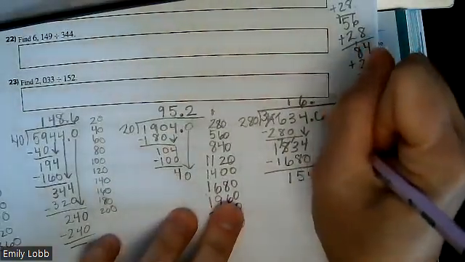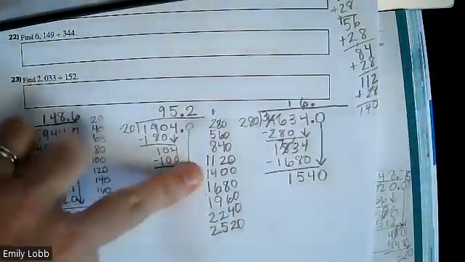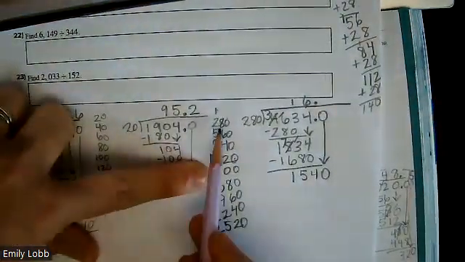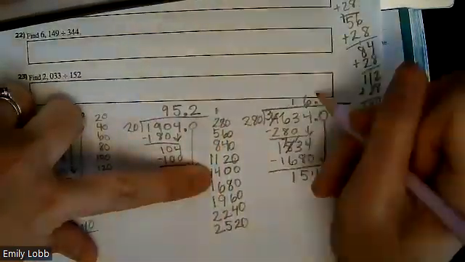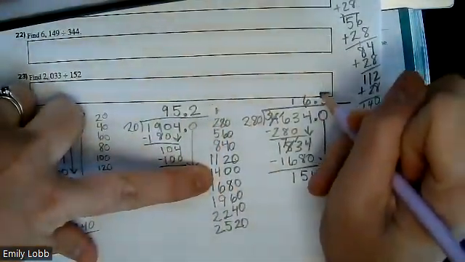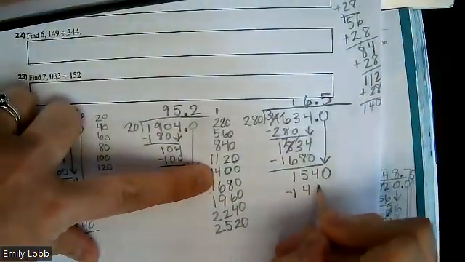Decimal. And that means I can bring down a 0. How close can I get without going over? 5 times. Good. This is 1, 2, 3, 4, 5 times. 5 times this is 1400. So that's what I'm subtracting here.